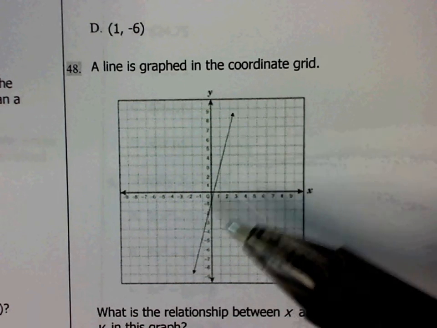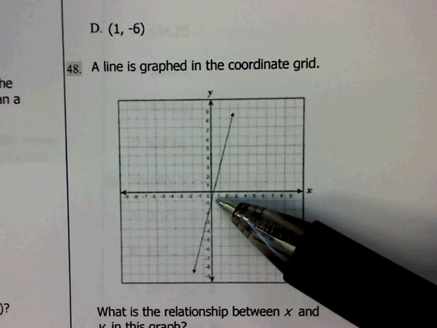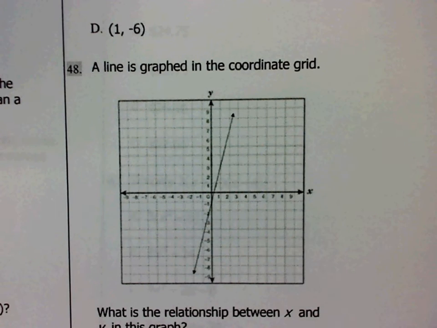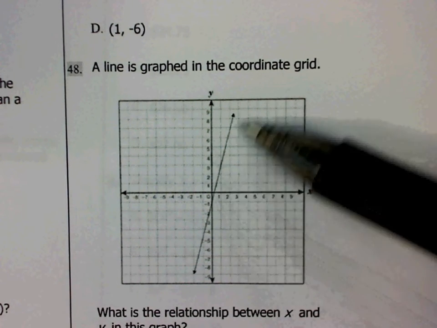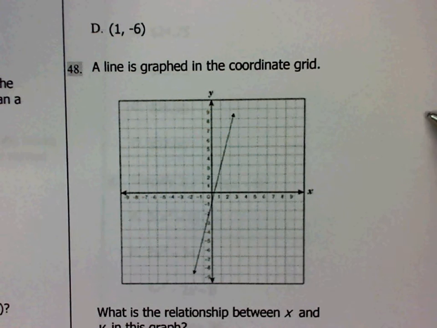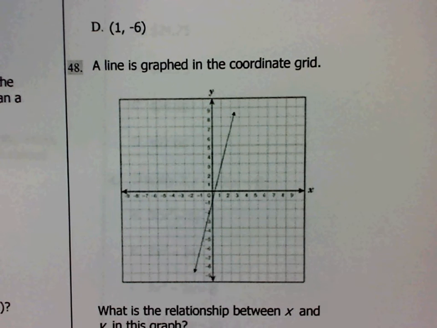In this problem, I'm going to give you a graph and I'm going to ask you to determine the equation. Now, since these graphs are kind of small, we're going to start by looking up here at the graph and writing down our important information. Then we're going to match it with the equations below.